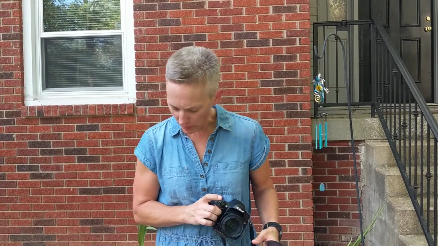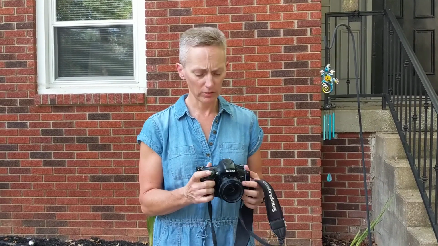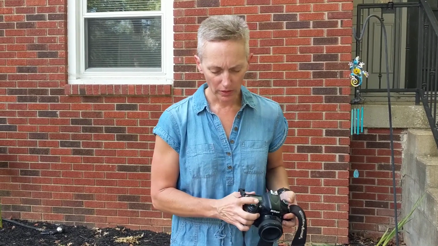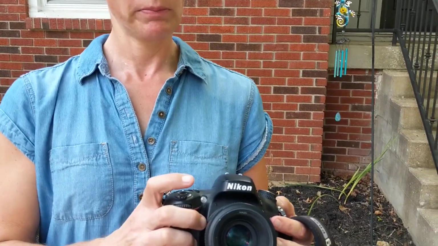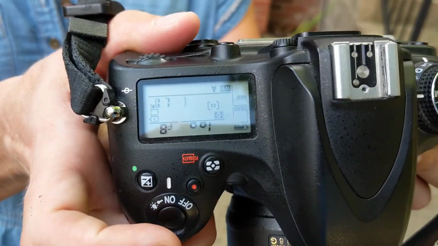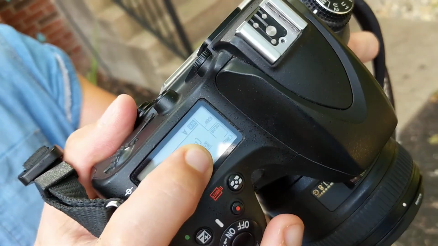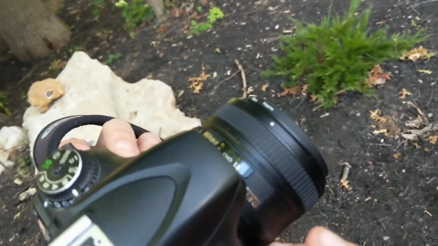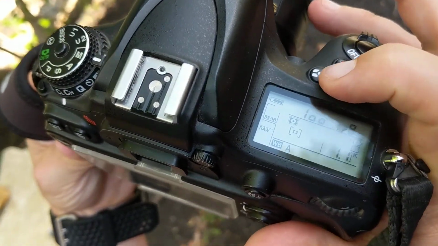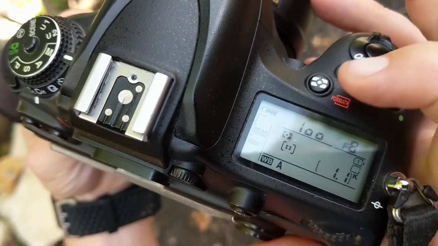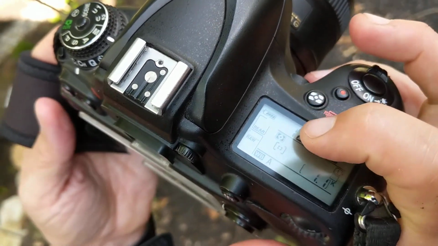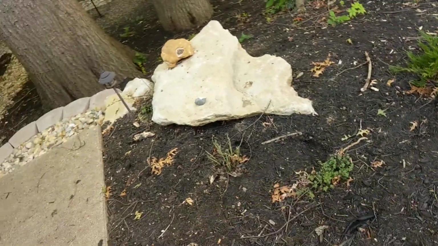So the first thing I want to do is we're going to do this matrix metering, and so I need to change my meter mode to a matrix or average or evaluative. And you can see that it's right there. It's the little square. It actually looks just like this on the button. If your camera's in that mode, it'll show up on your screen somewhere, either on your back screen or on your upper screen. First thing you want to do is find an evenly lit scene.